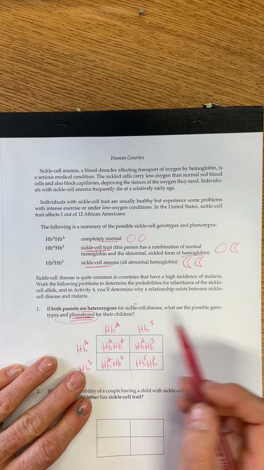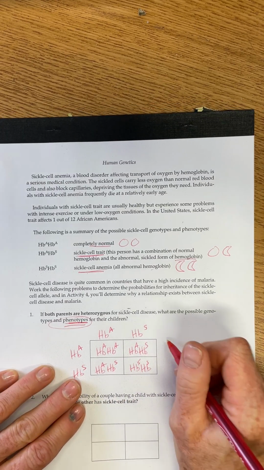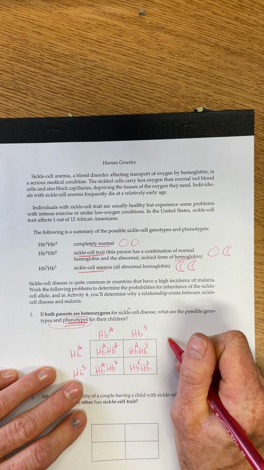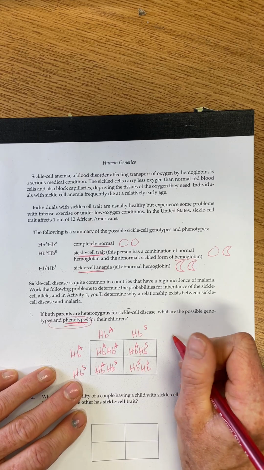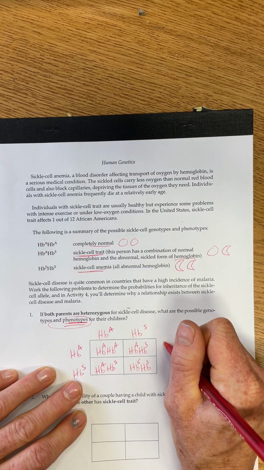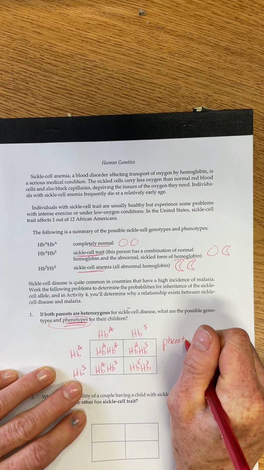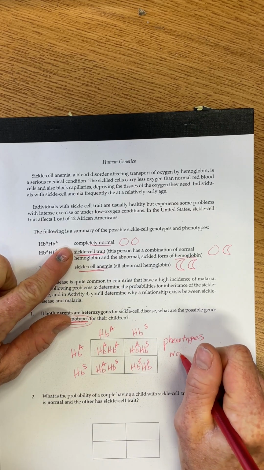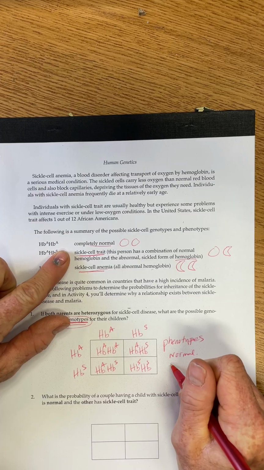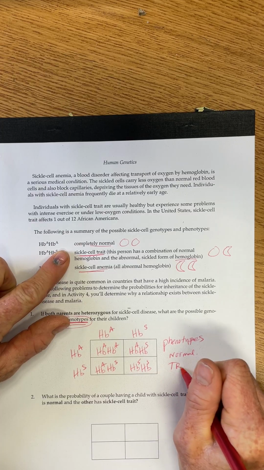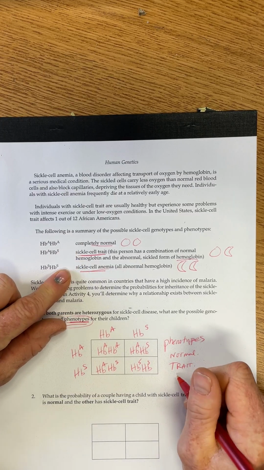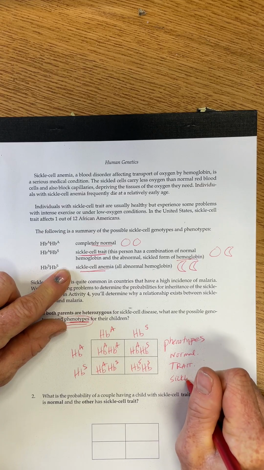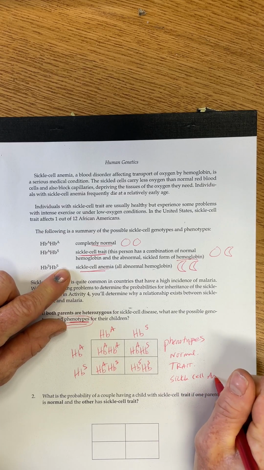So I'll go ahead and do this one. So for the phenotypes, the normal, trait, and the sickle cell anemia.